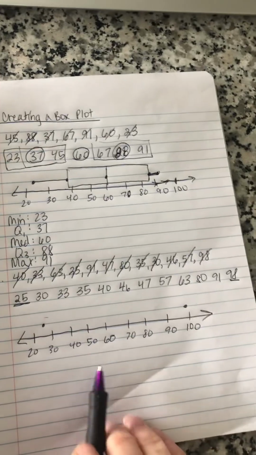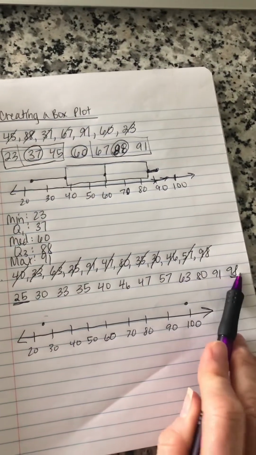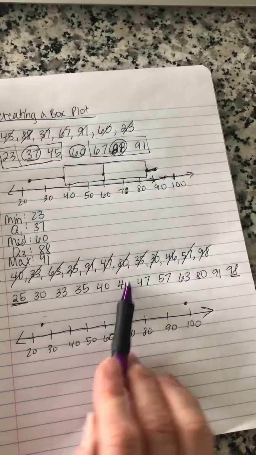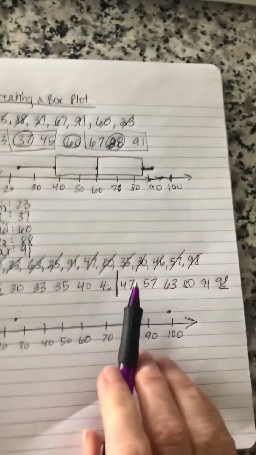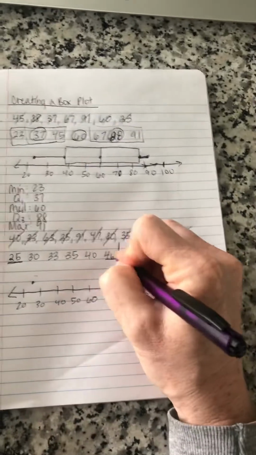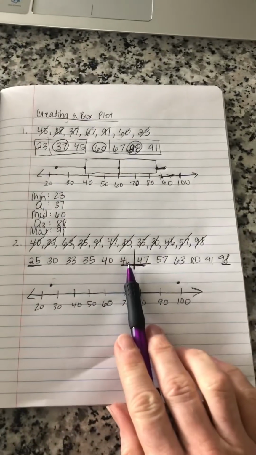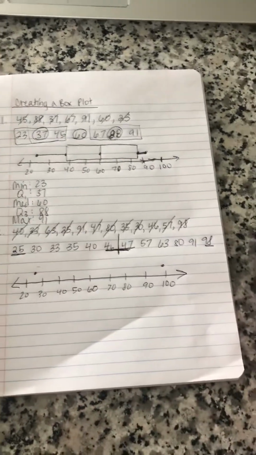And then the middle one: there are 12 numbers, so there's 6 on each side. Right now we don't have a middle number; there are 2 numbers in the middle. What I have to do when that happens is add them together and divide by 2. Or I just know 46 and 47 halfway would be 46.5.